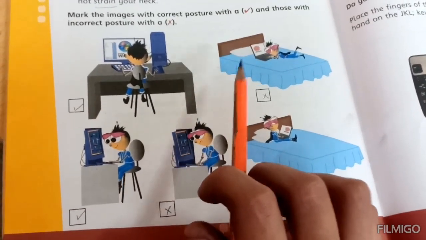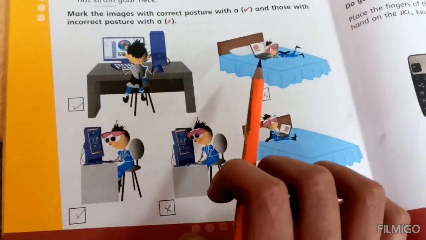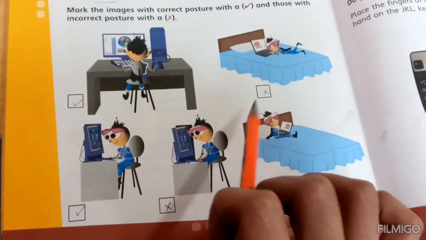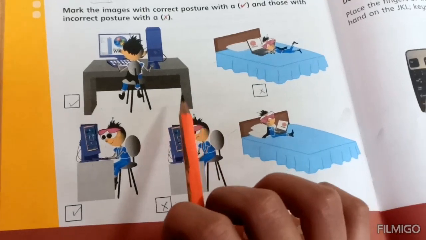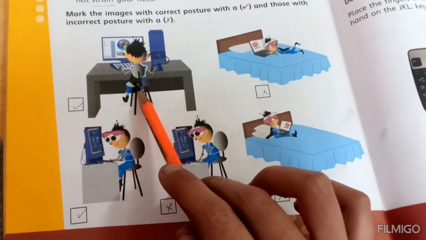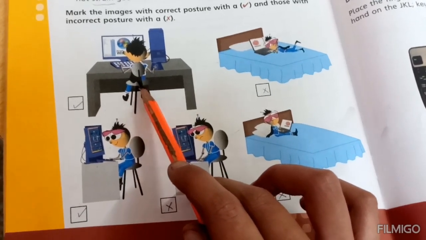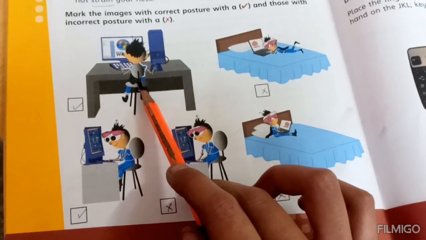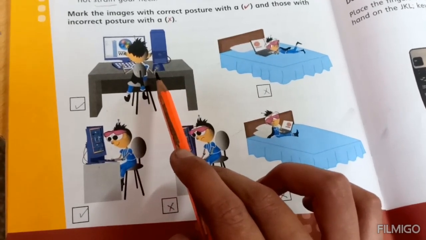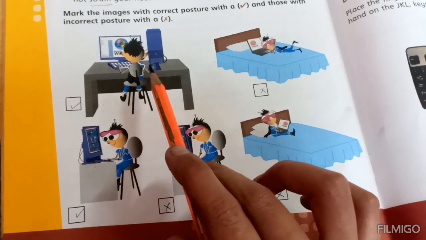Can anyone tell me why these two postures are ticked and why these postures are wrong? Yes, very good. These postures are correct because Wiz sits on a comfortable chair, and Wiz sits straight. Very good. And his elbows are at the same level as the keyboard.